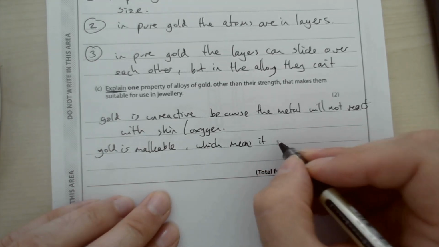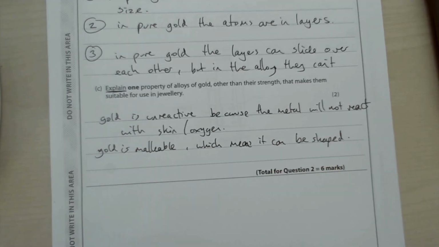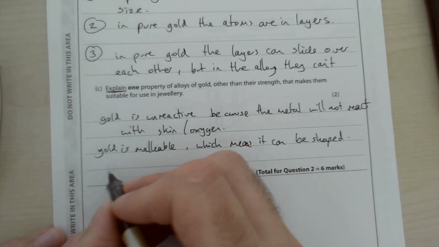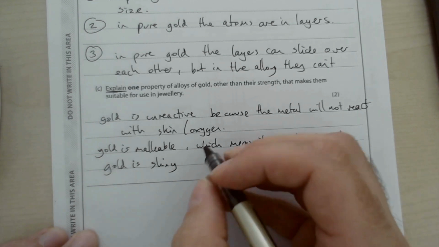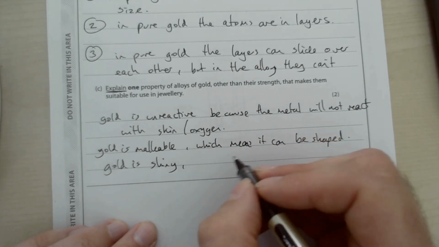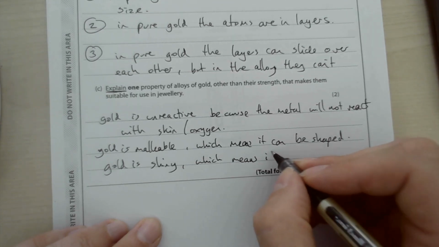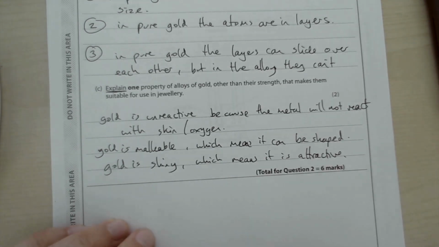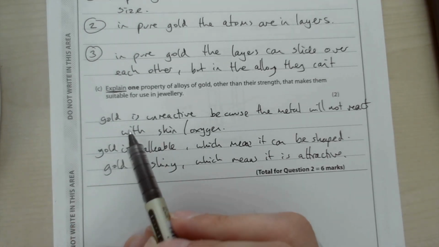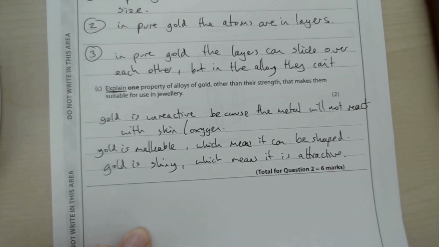Means it can be shaped. Or for your pair again, you could say gold is shiny, which means it is attractive. So on this question, you get 1 mark for stating something about it and 1 mark for explaining.